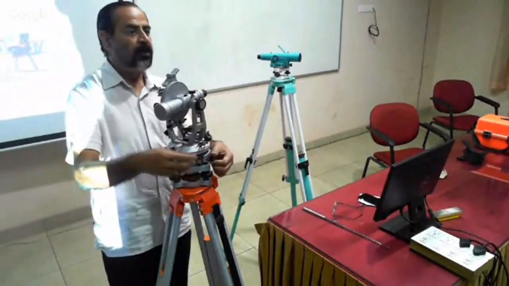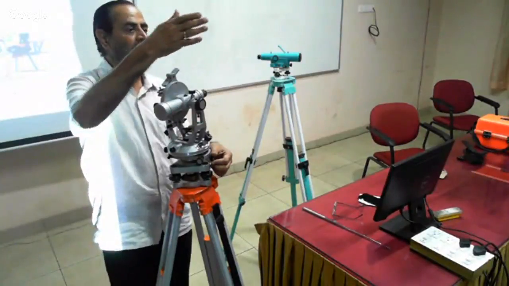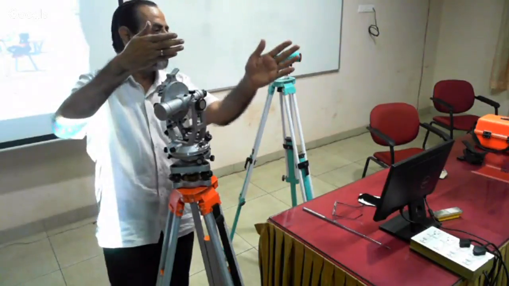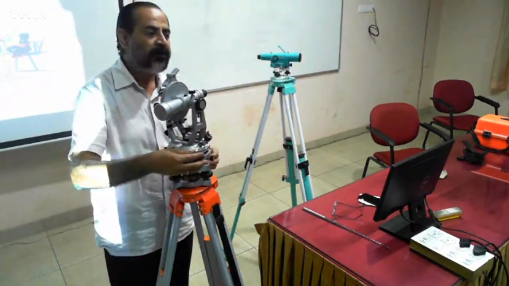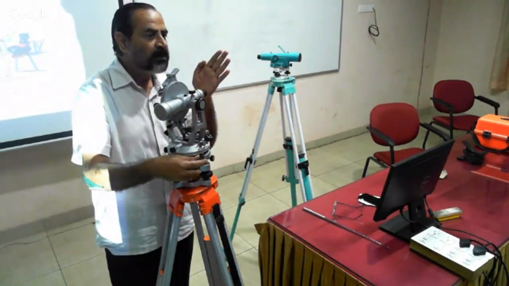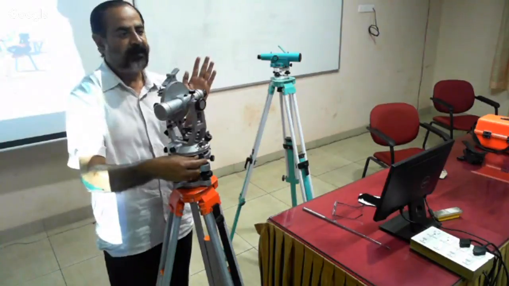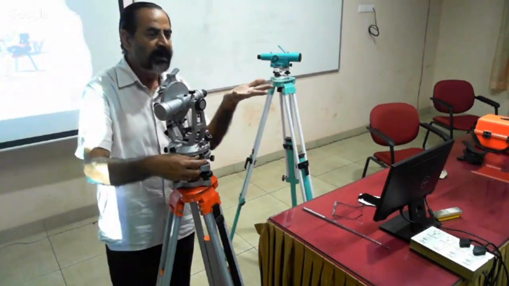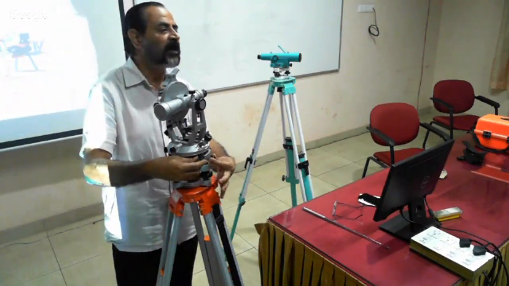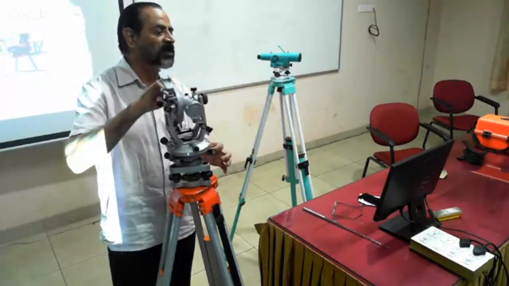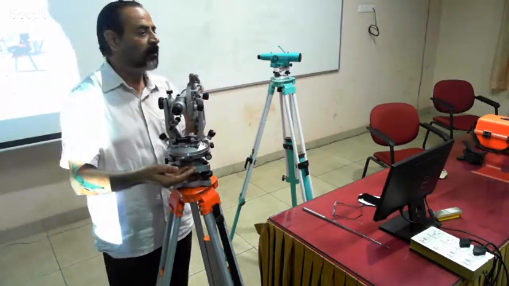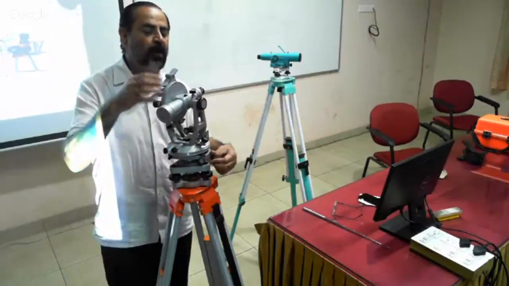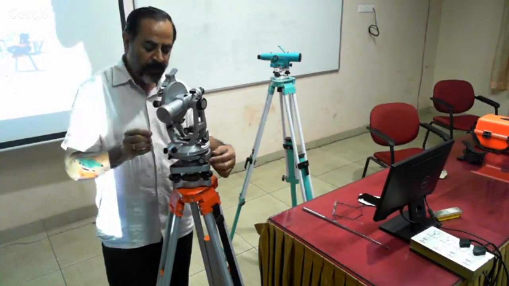Now suppose you want to read something, say 12 degrees. Then you move the lower plate near the 12 degree mark. Then with the help of this tangent screw, make the exact coincidence of 12 degrees. With the slow motion screw, the horizontal plate will be moved slowly. Whereas if you open the clamp screw, the theodolite moves over the lower plate. If I close the lower clamp, then movement is restricted.